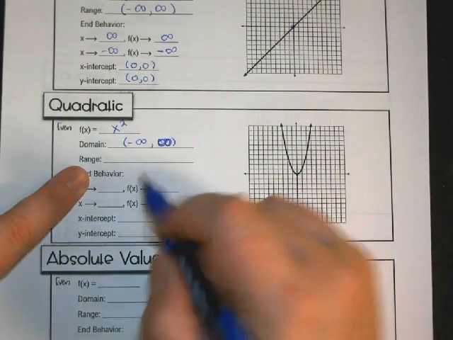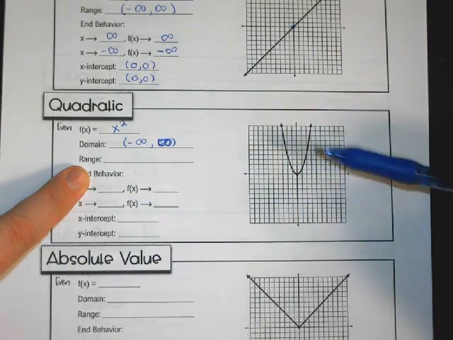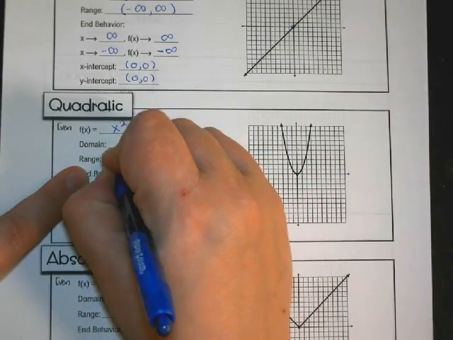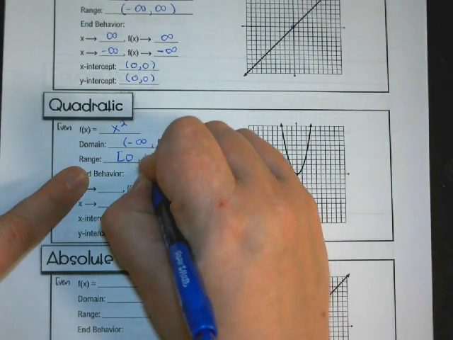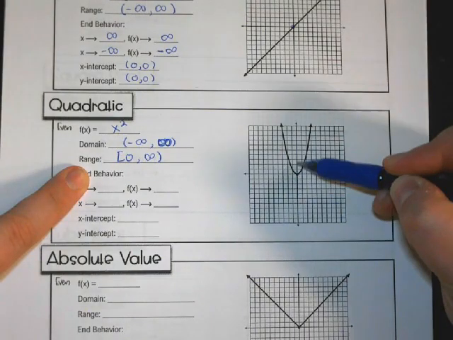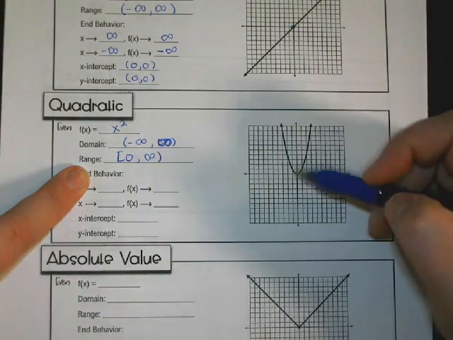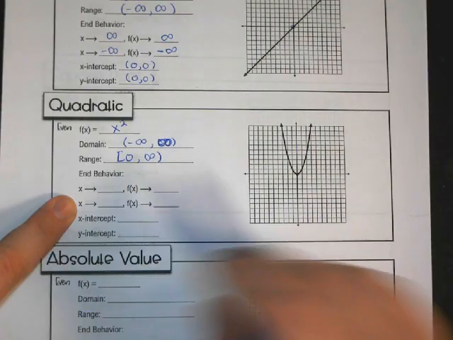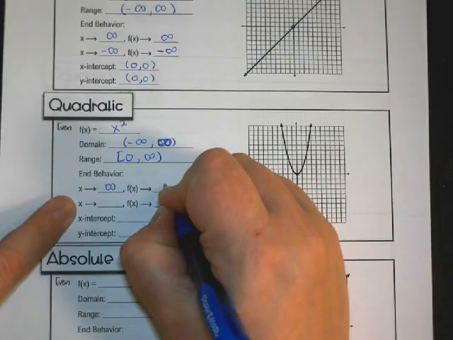My range is not going to be infinity to infinity. Instead, my range, the y values that I can get out, I'm going to start with 0 and I'm going to include 0, so I'm going to use a bracket. I'm going to say 0 to positive infinity. So that means that I'm going to include 0 and it's going to include all the y values, increasingly positive and approaching infinity. End behavior, so as x goes to positive infinity, I'm going to keep going positive.